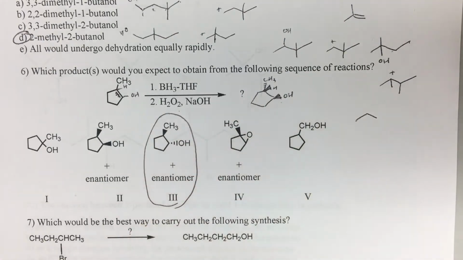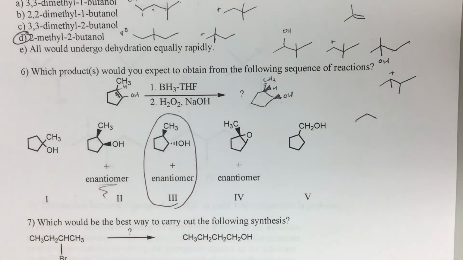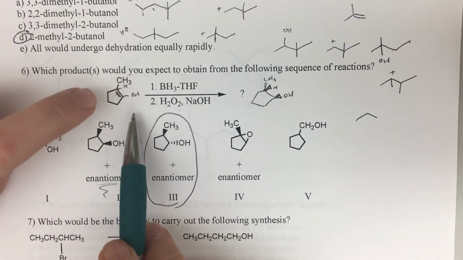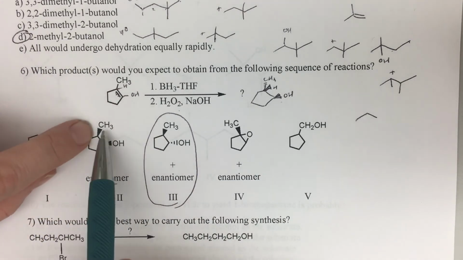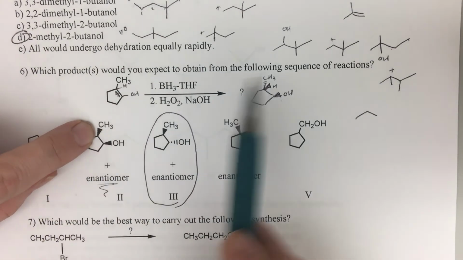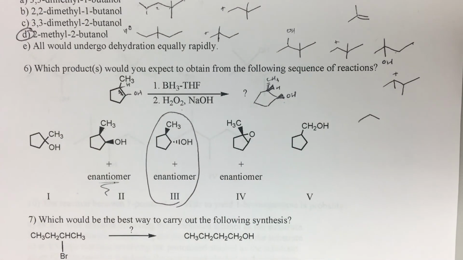Now what you might do on this, and they have this answer choice B in here to trick you, is that you might think, oh, they add syn, so they're both going to be wedges or they're both going to be dashes, so this is the right answer. But it's showing you the substituent that was already there, the CH3, instead of the hydrogen. So that's where some students go wrong on that question.